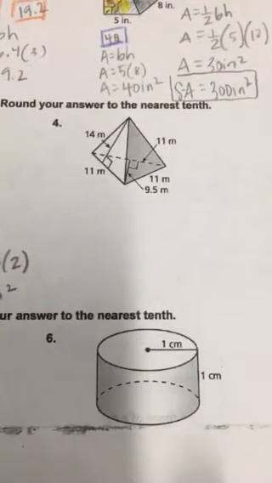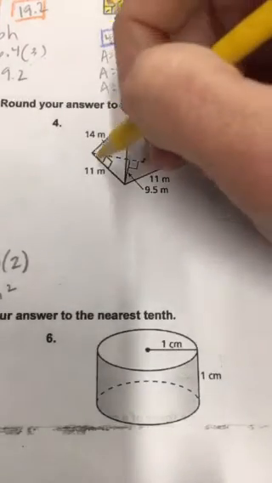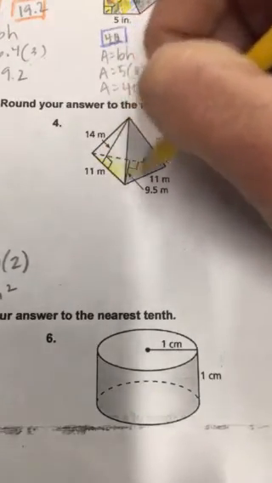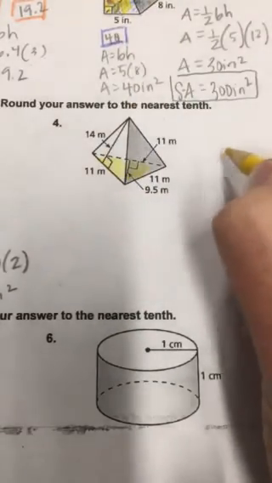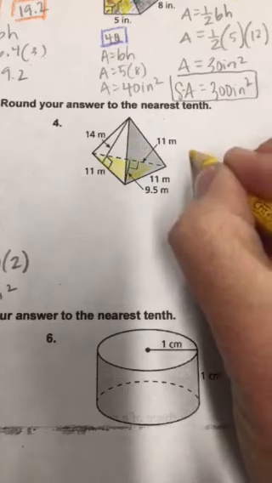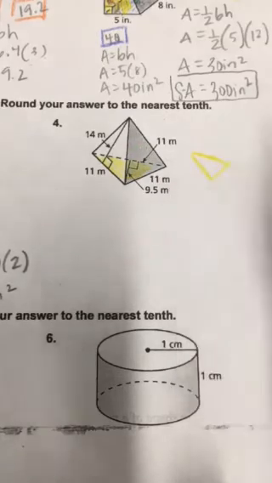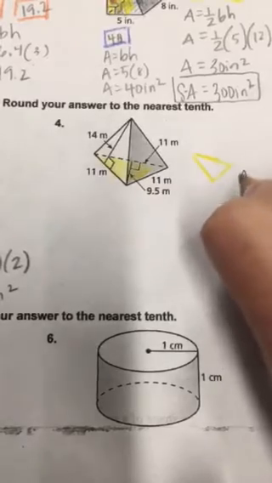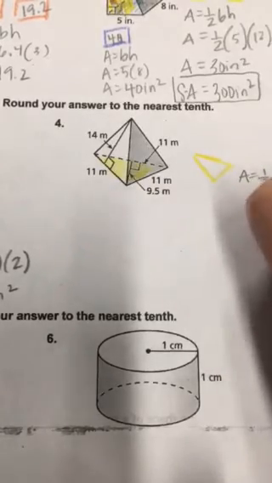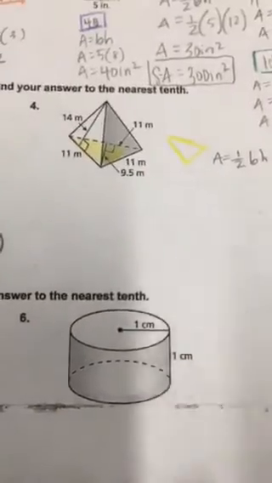It's a triangular pyramid surface area, so our base, which is down here, I know they're kind of hard to see. There's only one of them. Looks something like that, and it's a triangle. So do your triangle formula, 1/2 base times height.